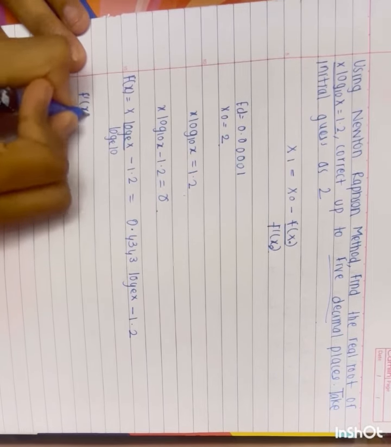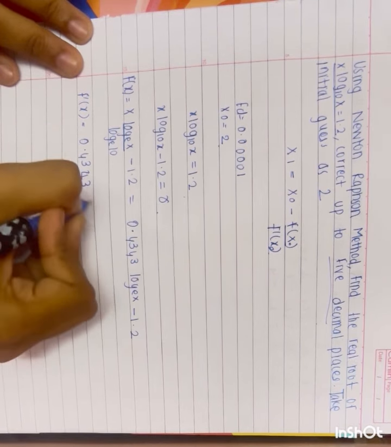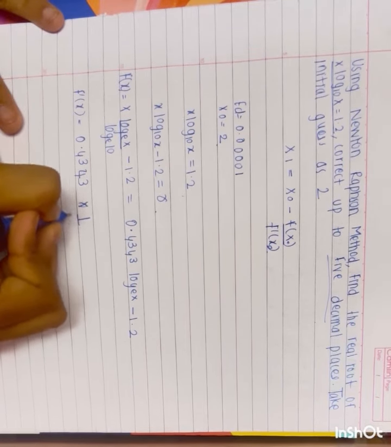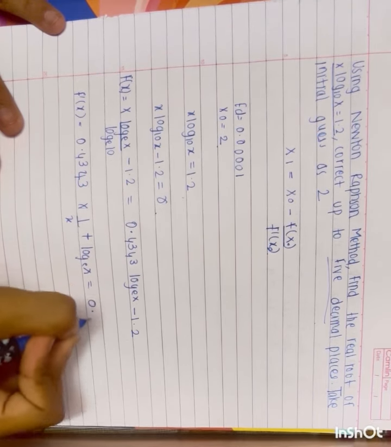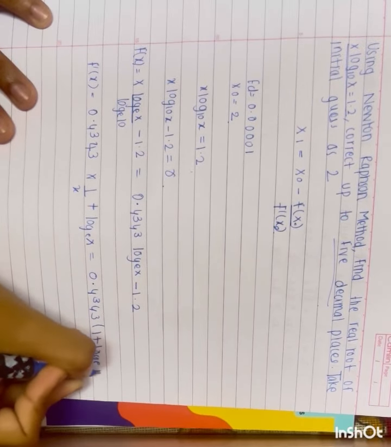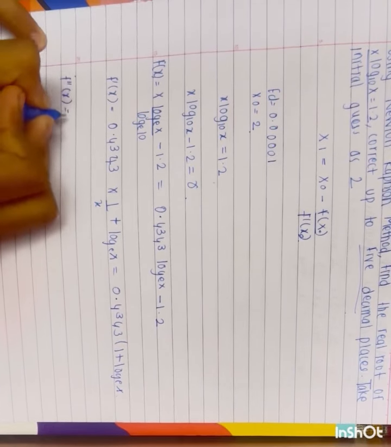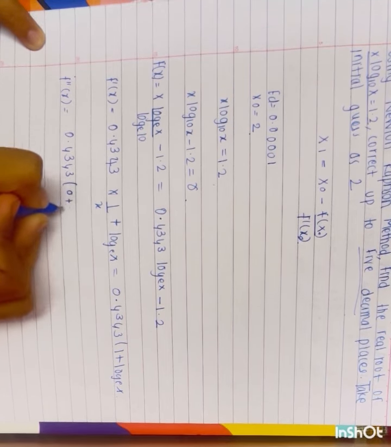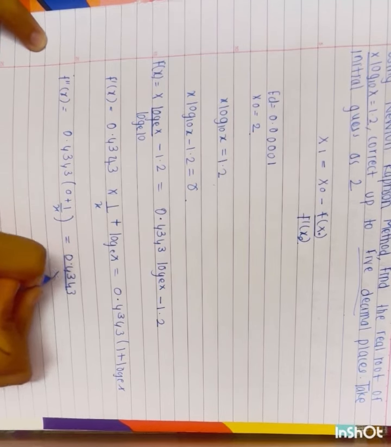Our f dash of x will be, after taking its derivative, 0.4343 times (x times 1 by x plus log e x), which equals 0.4343 (1 plus log e x). Then we will again take its derivative. We'll do the double derivative, and that will be 0.4343 (0 plus 1 by x), which equals 0.4343 upon x.